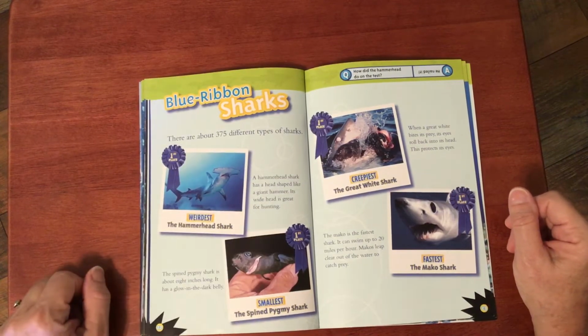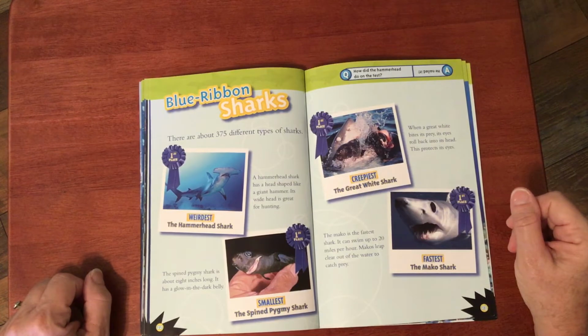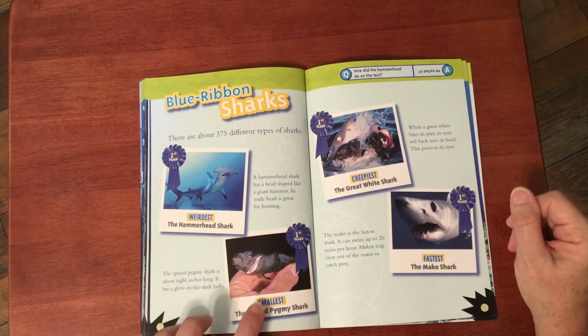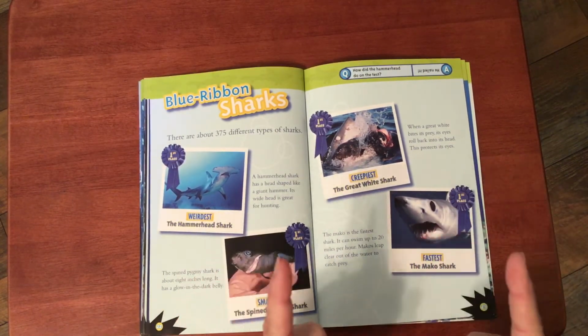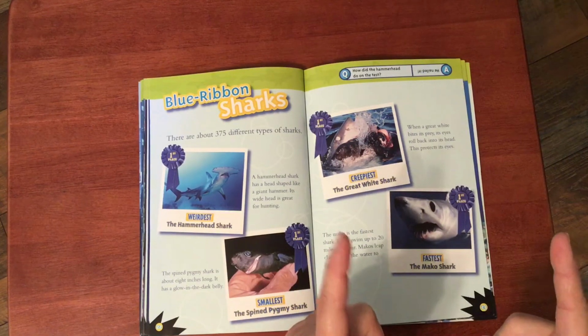A hammerhead shark has a head shaped like a giant hammer. Its wide head is great for hunting. This is the smallest shark. It is a fact. This is the smallest shark. The spined pygmy shark is about 8 inches long. It has a glow-in-the-dark belly. So 8 inches is about this long. It has a glow-in-the-dark belly on it.